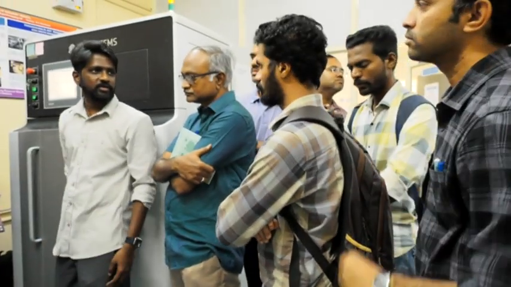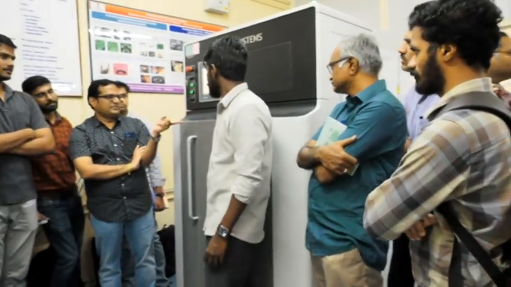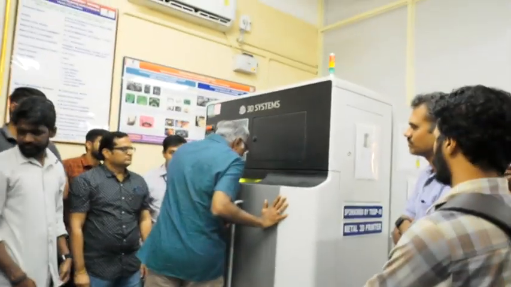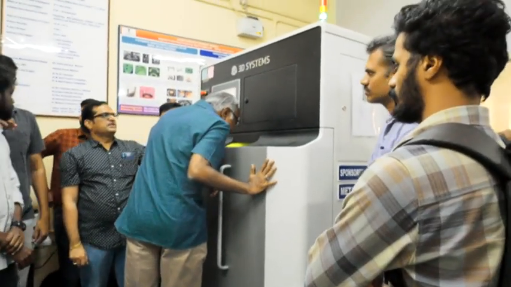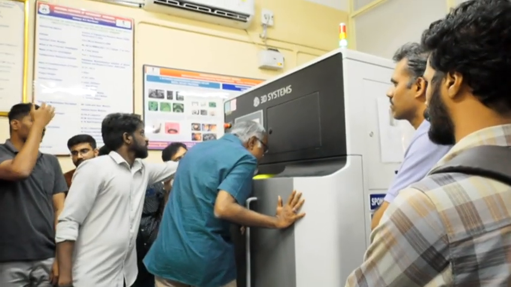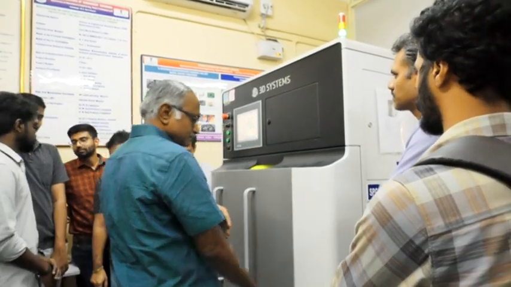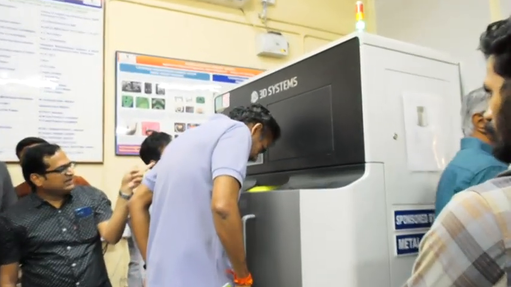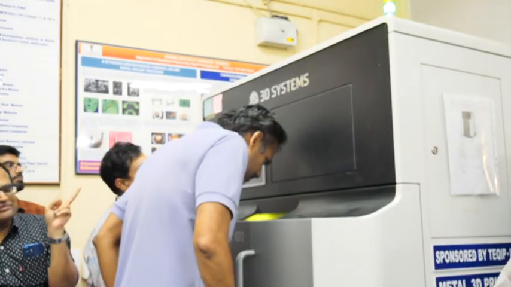Apart from the heat step, you can see the layering also. You can observe it one by one, layer by layer. Right now it is the 21st layer going on. We have totally 434 layers.